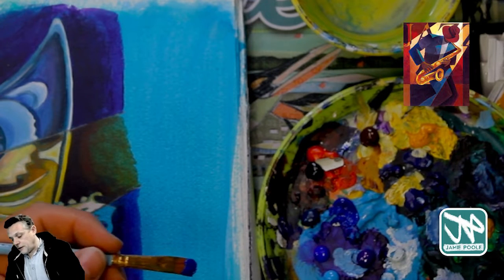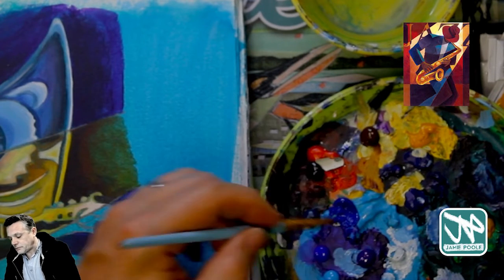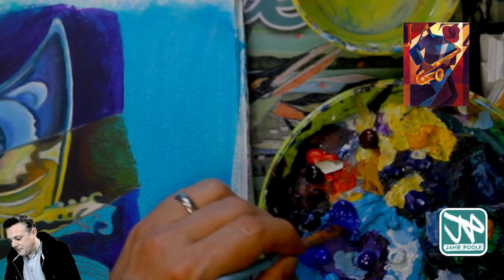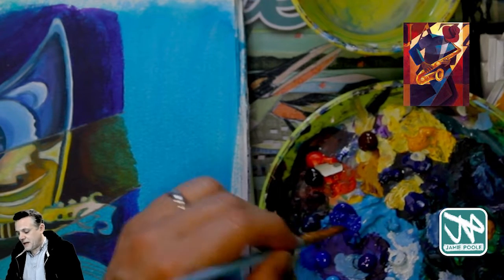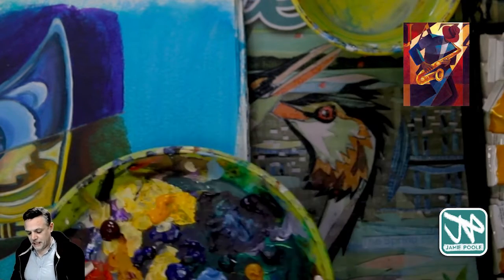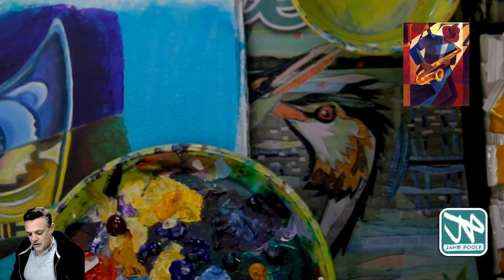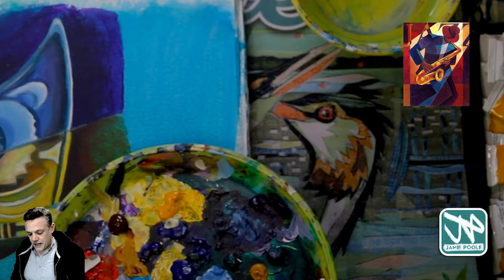But also, the water is going to mean that, unless you mix the paint properly on the palette, you've got a bit of water on there.